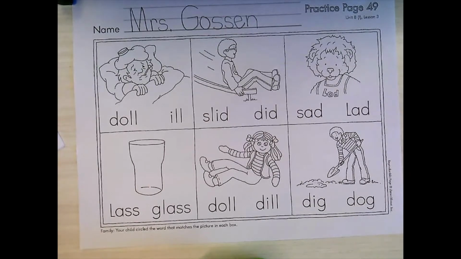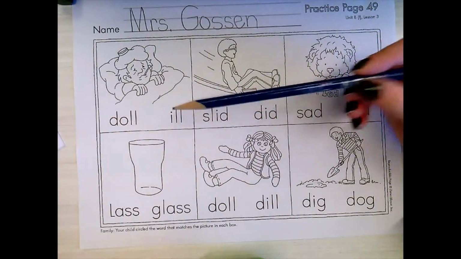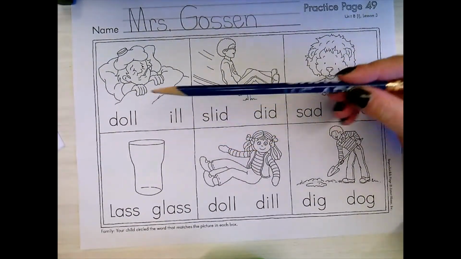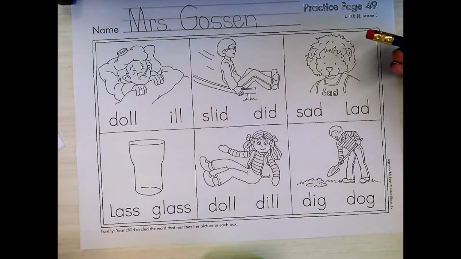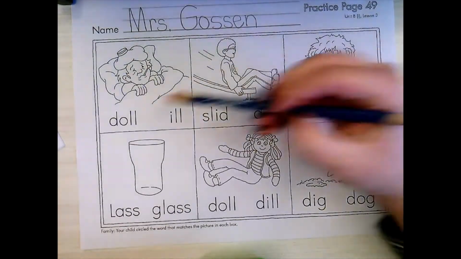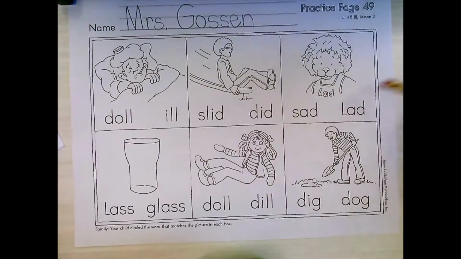Even if you don't know the answer, and you don't know what to circle, if you practice some of these letter sounds, it's going to get easier and easier. So it's so important that you try reading these words to yourself and thinking which one goes with the picture. So do that now. You'll need to pause and then come back and we'll check our answers.